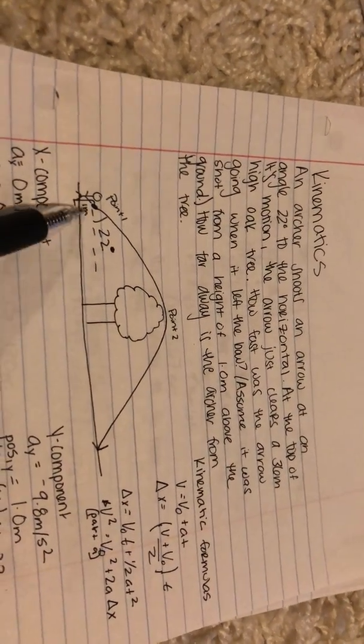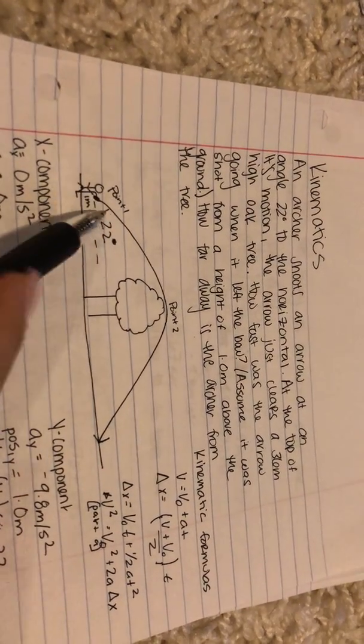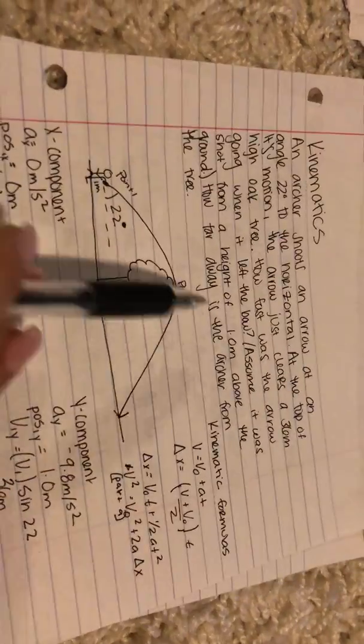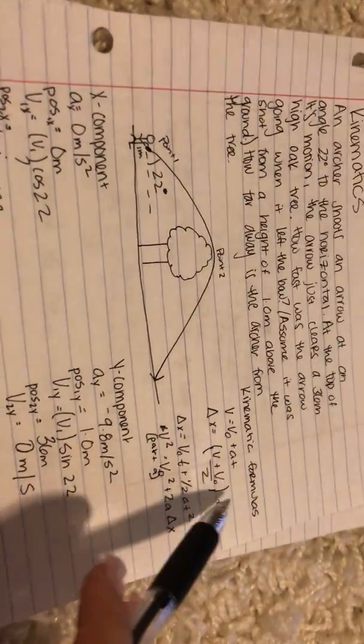So first, if we draw it out, we have the archer, and he's holding it 1 meter above the ground at an angle of 22 degrees. So here's point 1, then here's the tree, so point 2 would be right above the tree, and then the ground that it hits after. So if you write out the 4 kinematic equations we can use to solve this.